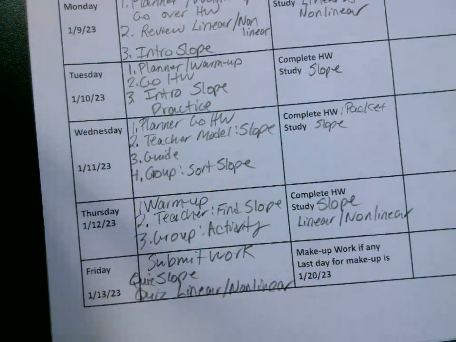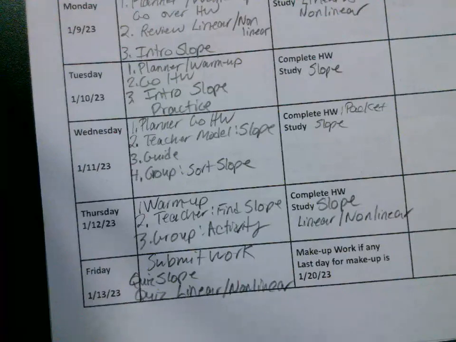All right, that's what we're going to do. It's optional to write down the agenda there. Just doing that primarily for the video.